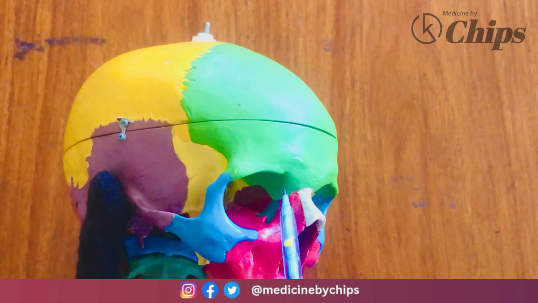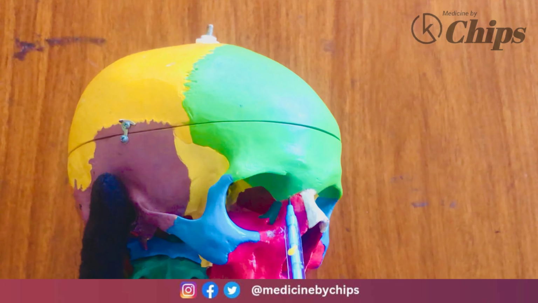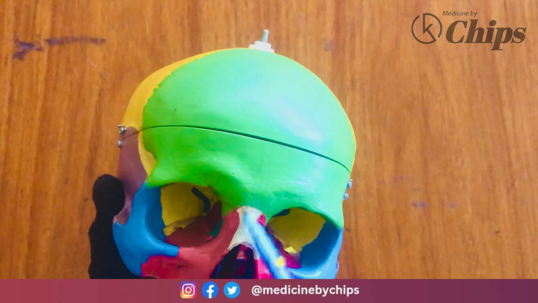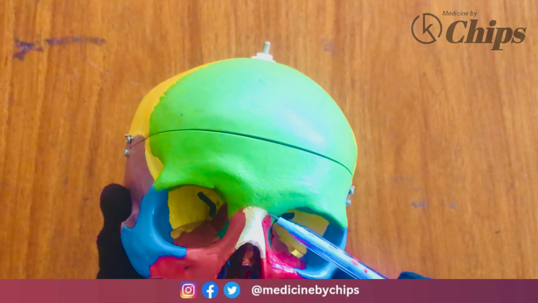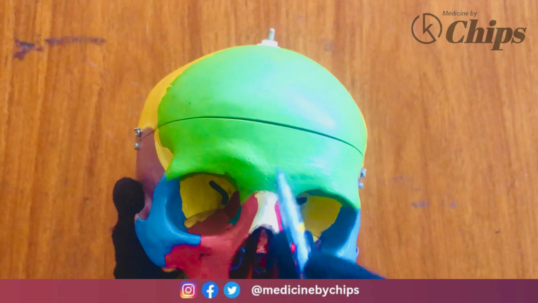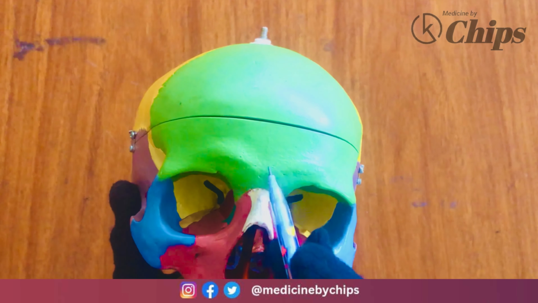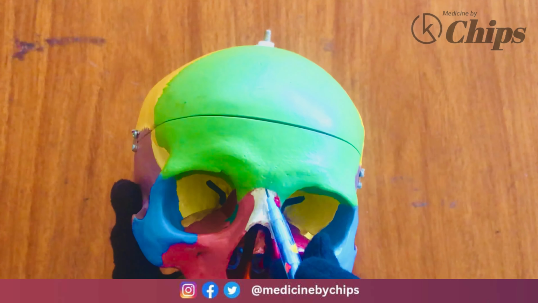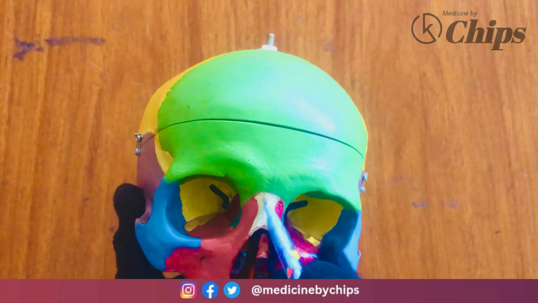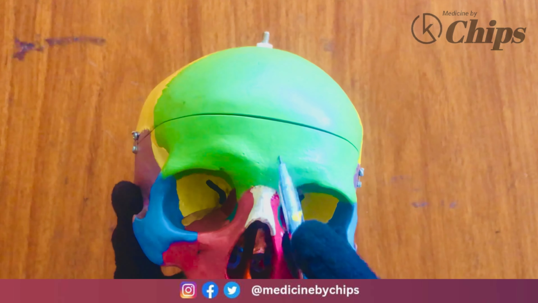Frontal process of maxilla and frontal bone. Frontomaxillary suture. This is the frontonasal suture. Because this is nasal bone, this is frontal bone, the frontonasal suture. This is the interfrontal suture. If it persists after adolescence, it becomes the metopic suture.